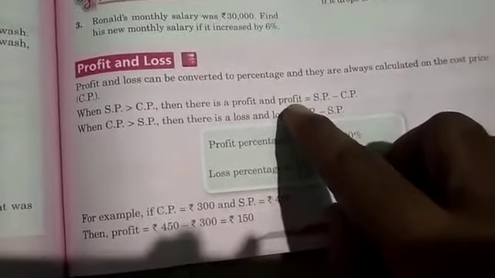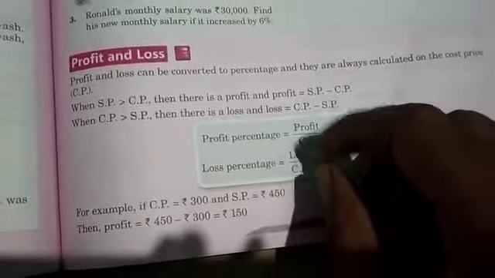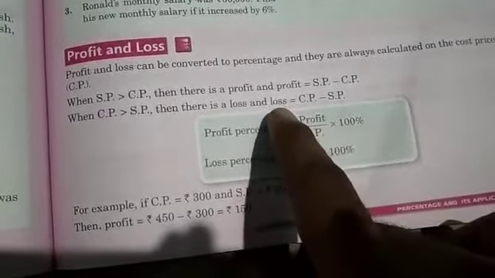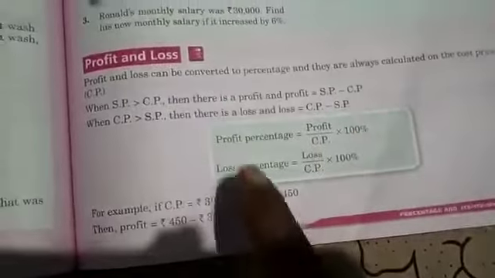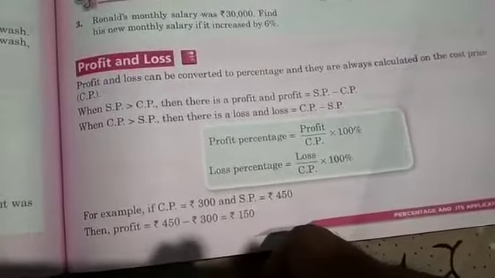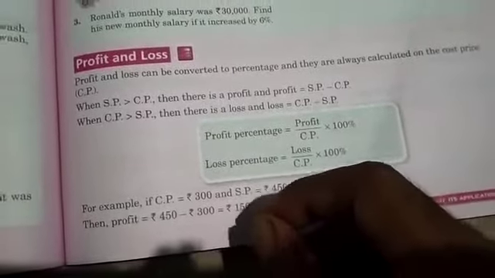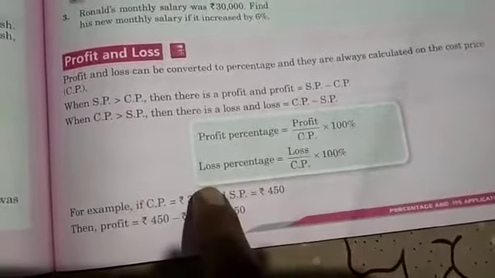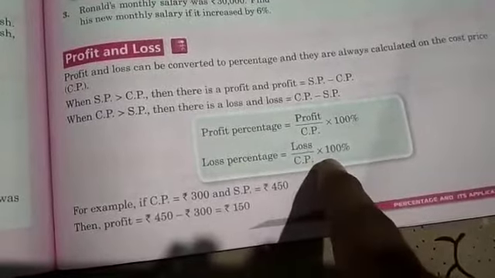So to find out the value, we will be using profit equals selling price minus cost price. You will get how much profit you have gained, and loss equals CP minus SP. By this formula you will get how much money you have lost. Now to find this amount in percentages, suppose you have gained a profit of 50. In percentage, how much does that 50 represent? We will be using this formula: profit by cost price into 100%. And if we have to find the loss percentage, then loss percent equals loss by CP into 100%.